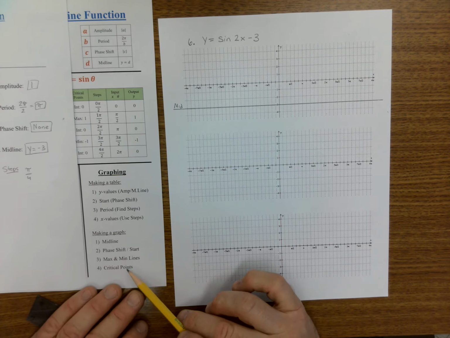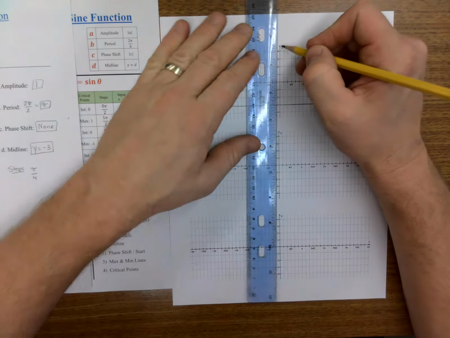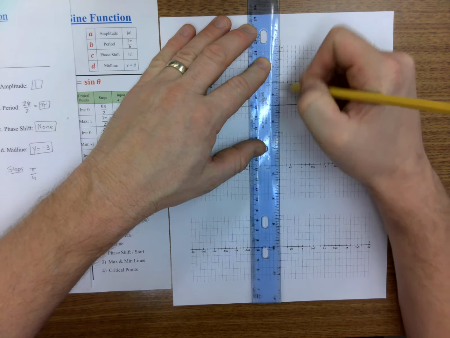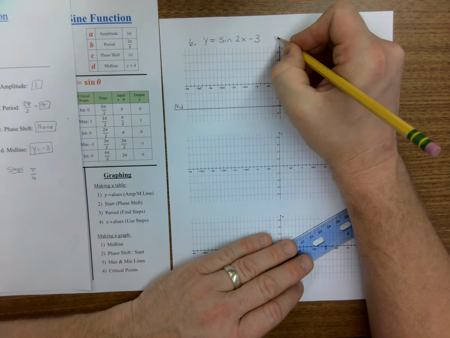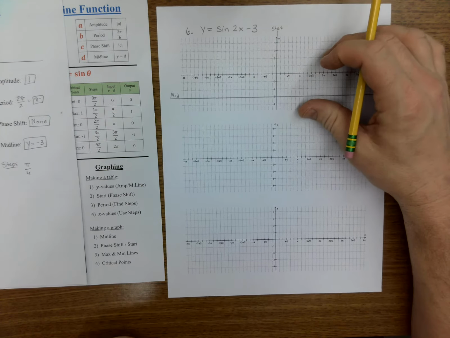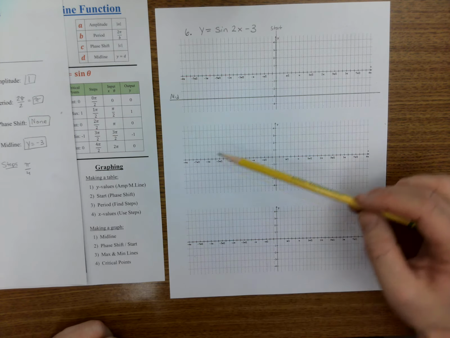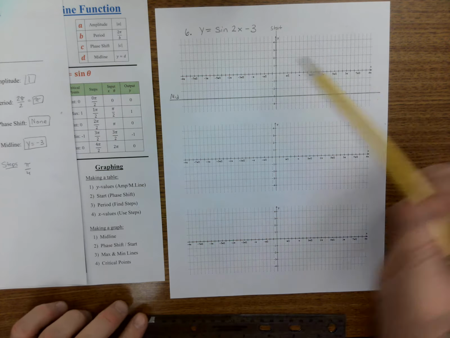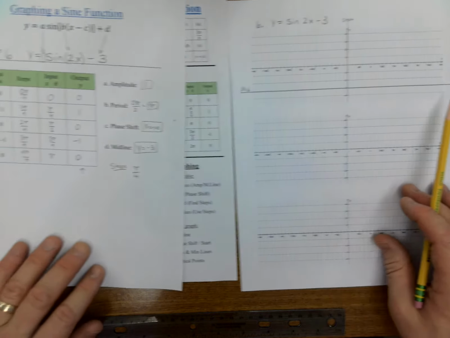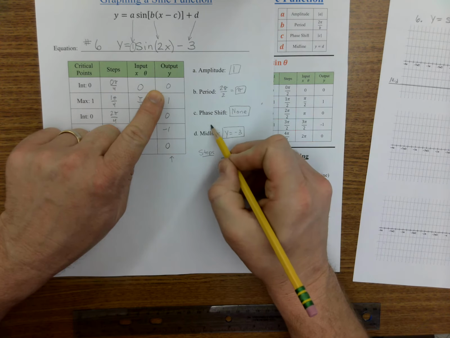Next is our phase shift. There is no phase shift in this one, so our graph is starting just right on that axis. The next thing we want to do is talk about our max and midline. How high up does this graph go? Oh, we forgot to do that over here. We forgot to change these outputs right here, because look at this midline right here.